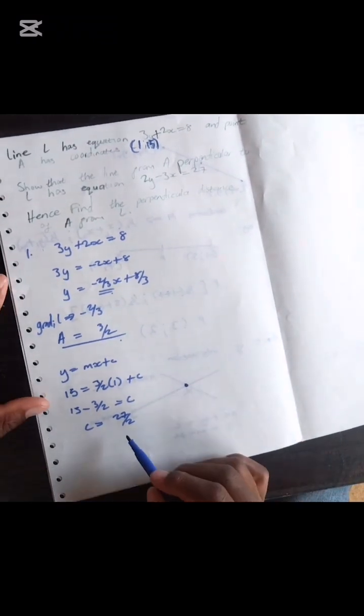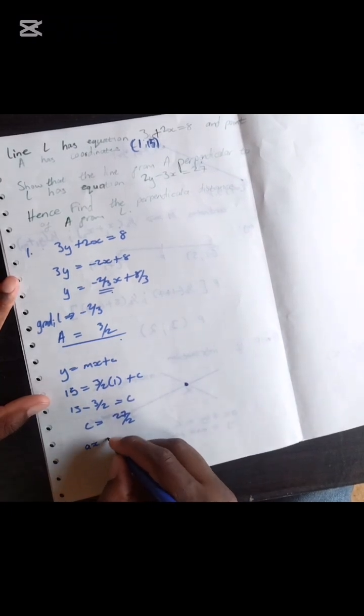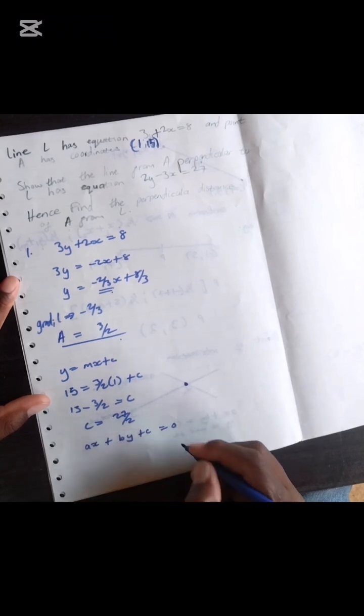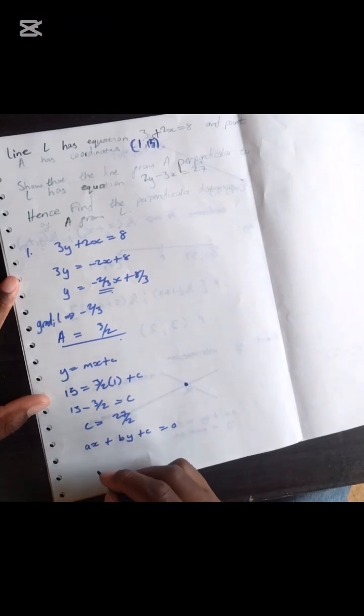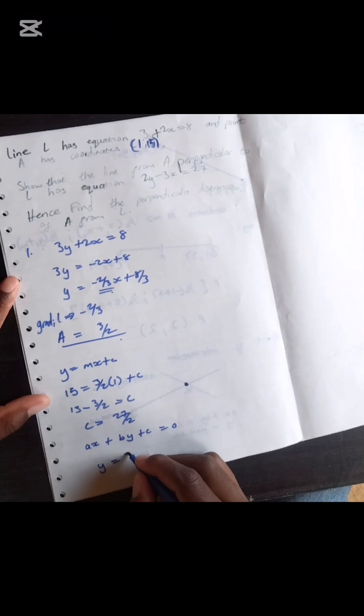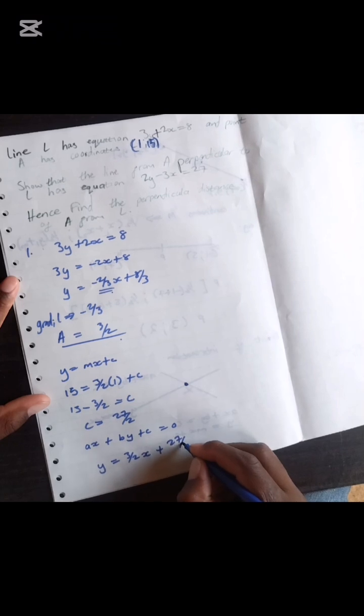We should express the equation of this line in the form ax plus by plus c is equal to 0. Originally y is equal to 3 over 2 x plus 27 over 2.